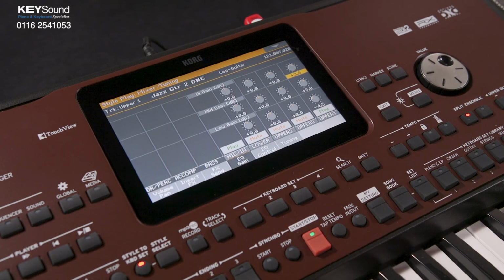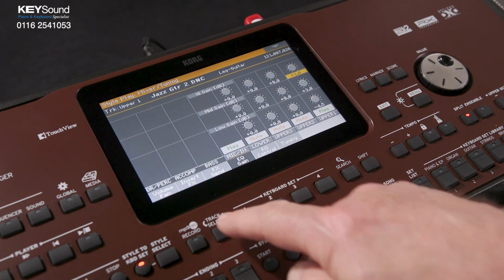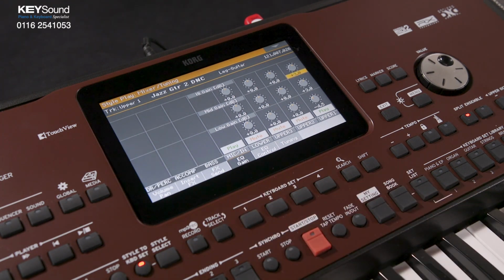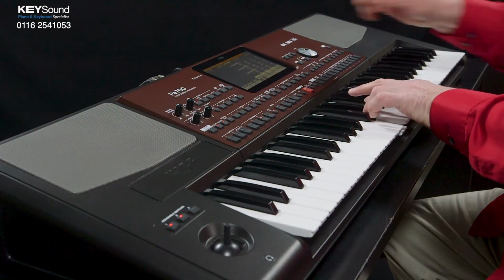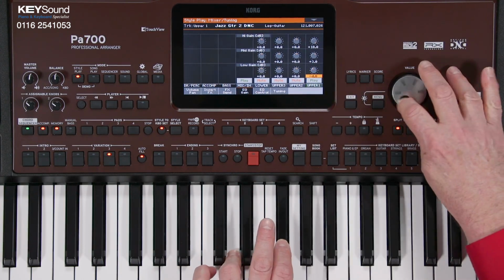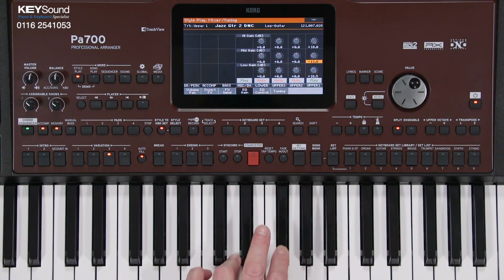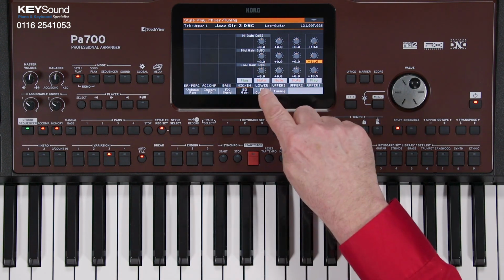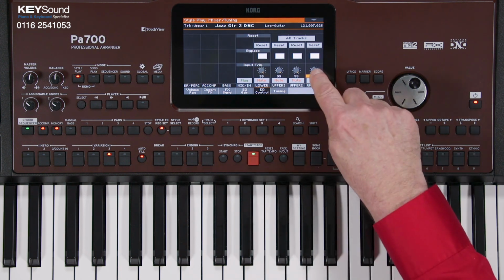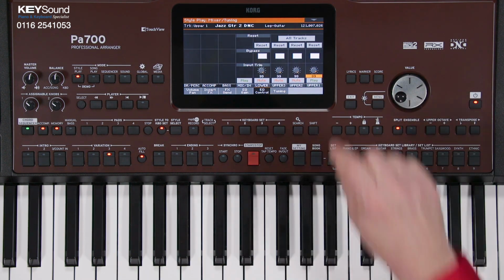The EQ can be adjusted for every sound in the style as well as every sound in the keyboard set. Pressing Track Select toggles between displaying the two. Display the keyboard set. I'll adjust the high, mid, and low frequencies of upper 1. Boosting frequencies can sometimes distort the sound. On this EQ control page, the input trim can be lowered to compensate for that. You can also bypass the EQ settings of each sound here.